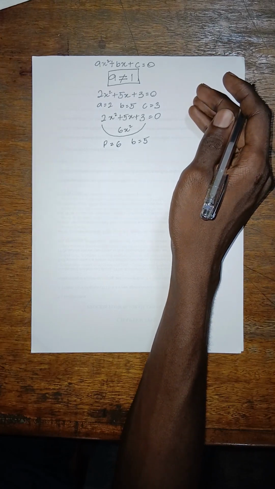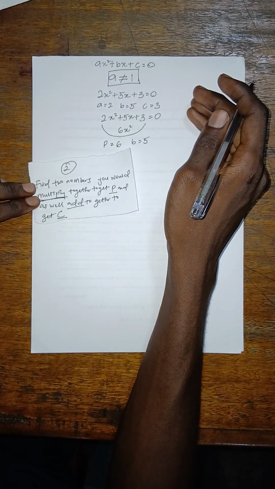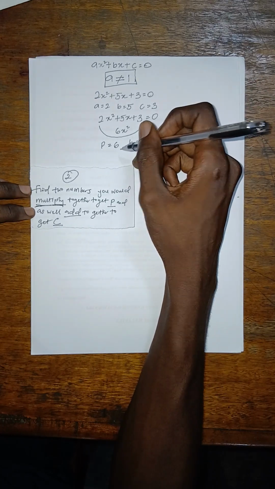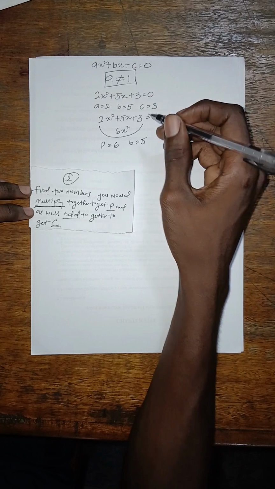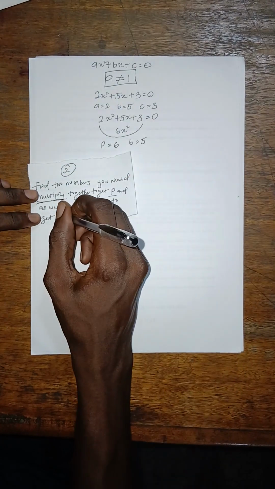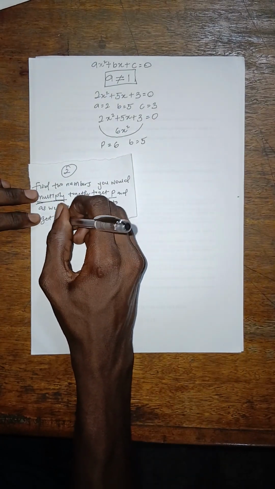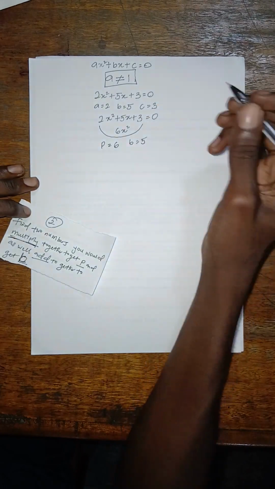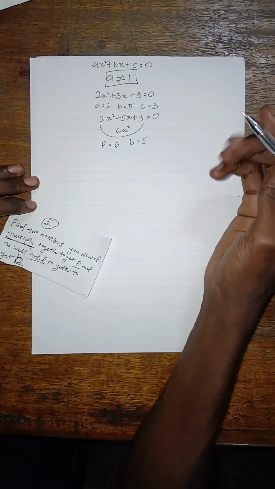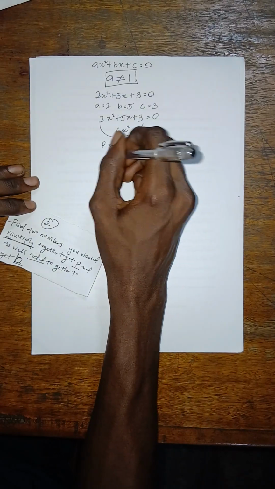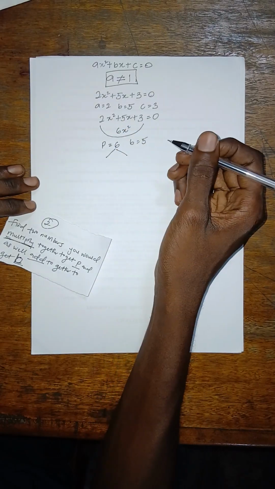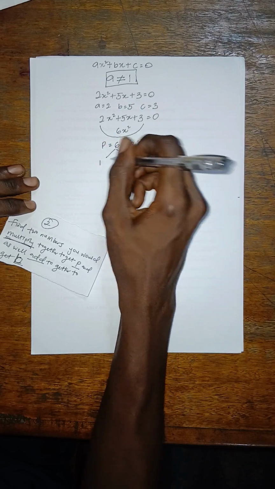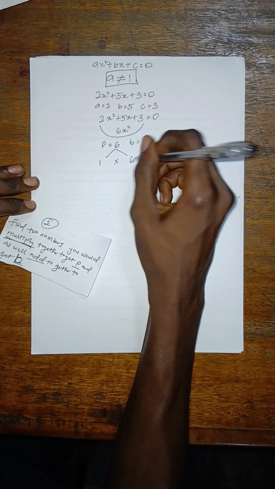Then our second step is to find two numbers that you multiply together to get p, and as well add together to give you b. Yeah, that will give you b. So those are the two numbers. Now, in the previous video we just went on and found the factors of these particular numbers. What are the factors of 6? You can just do something like multiplying 1 times 6 to give us 6, right?